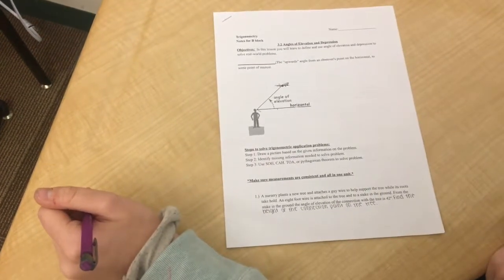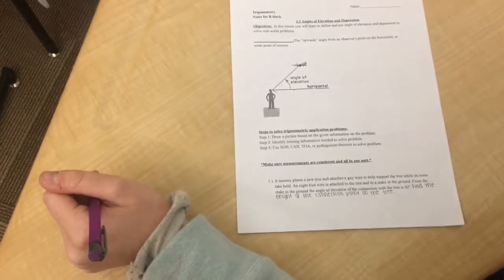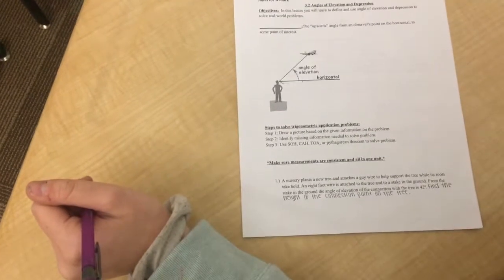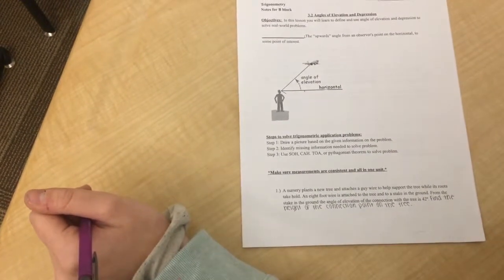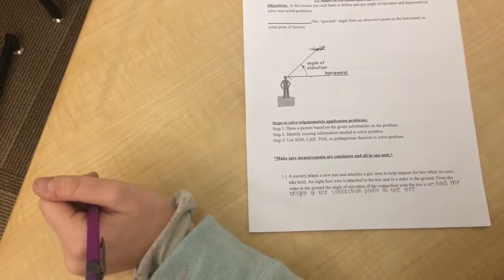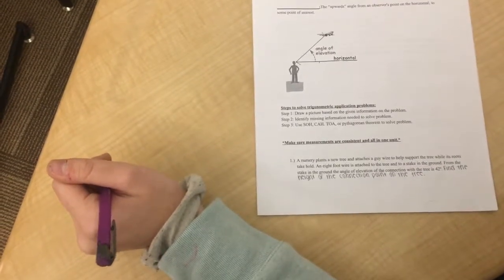3.2 Angle of elevation and depression notes. So the objectives are to learn and define the use of angle of elevation and depression to solve real-world problems.